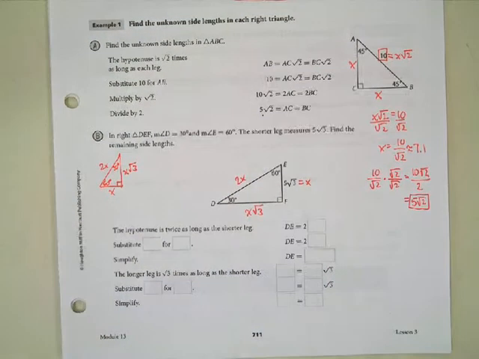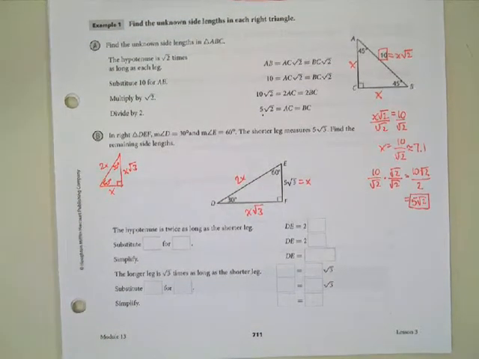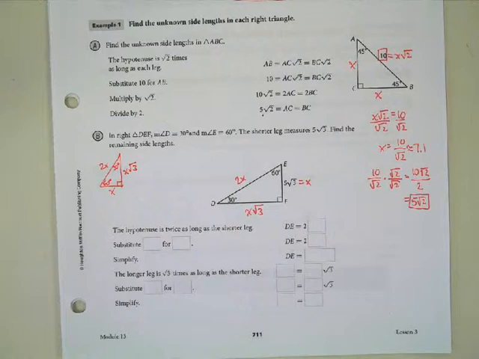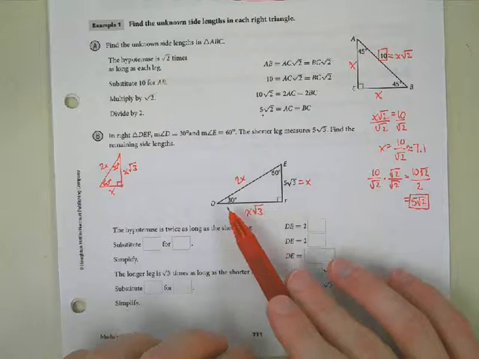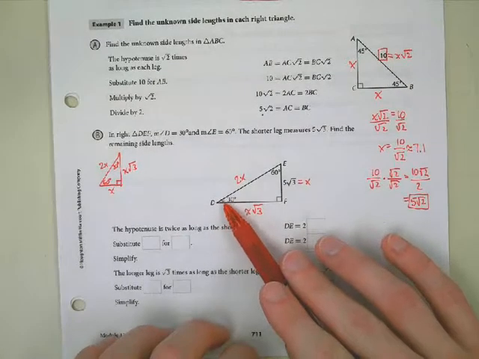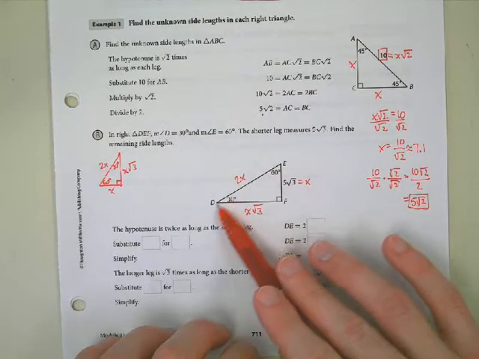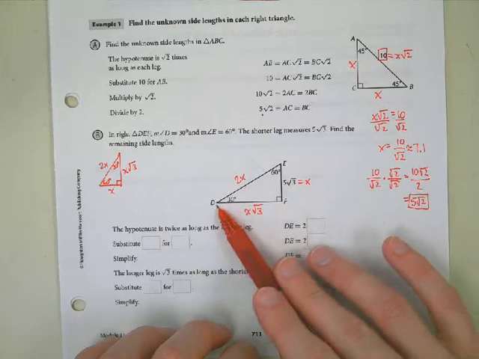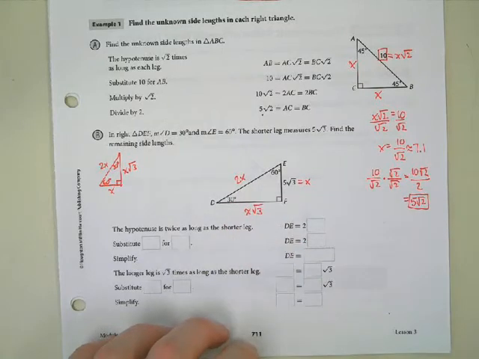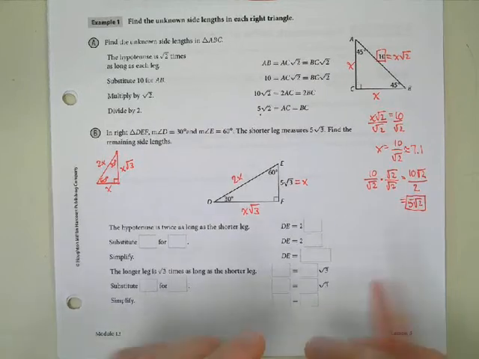So then, let's see here. So Maria, how can we find the length of the hypotenuse? We're going to do 2 times what? What's x? Okay, so look at the picture.